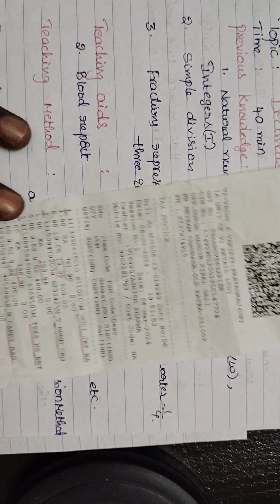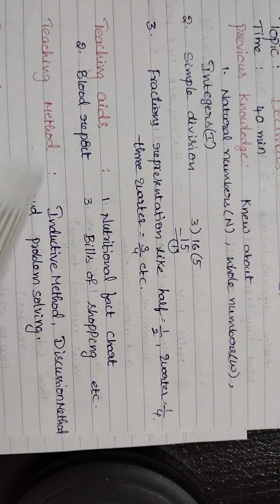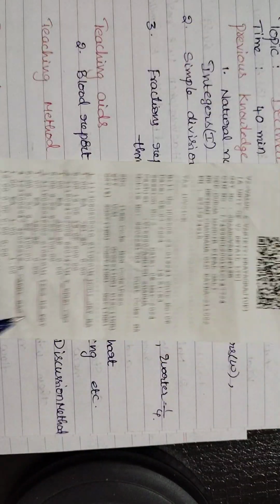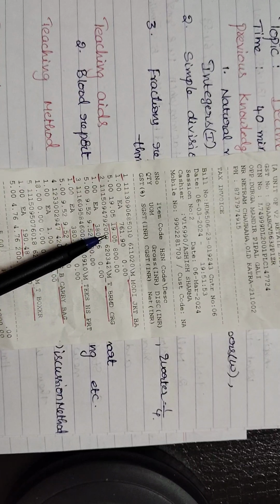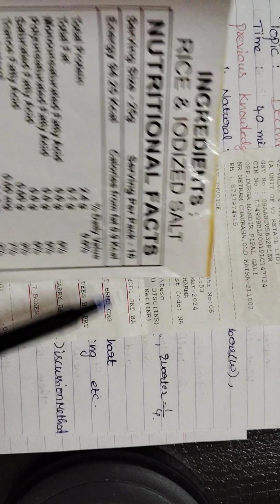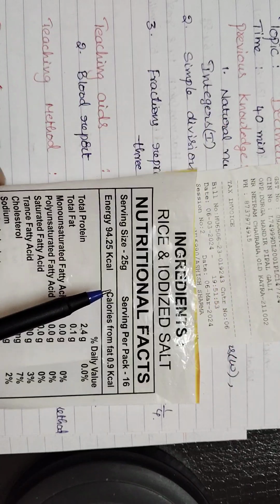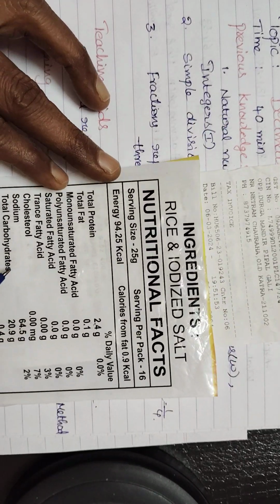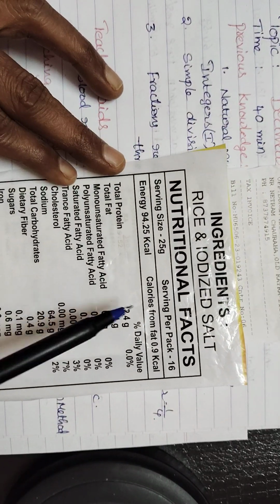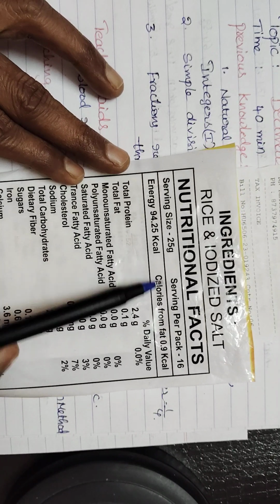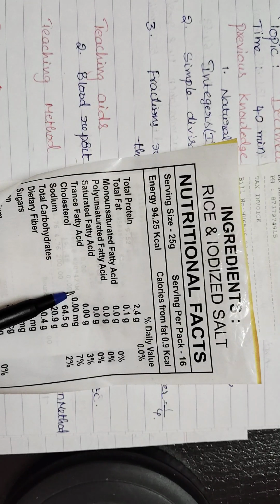A shopping mall bill. This is a V2 shopping mall bill. In this I can get decimals and also nutritional facts. One of them is a chocolate, which has a nutritional fact chart.